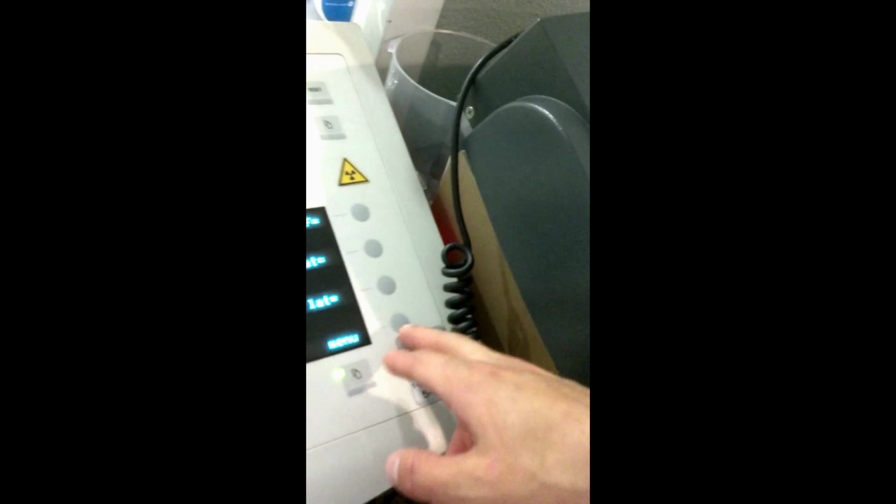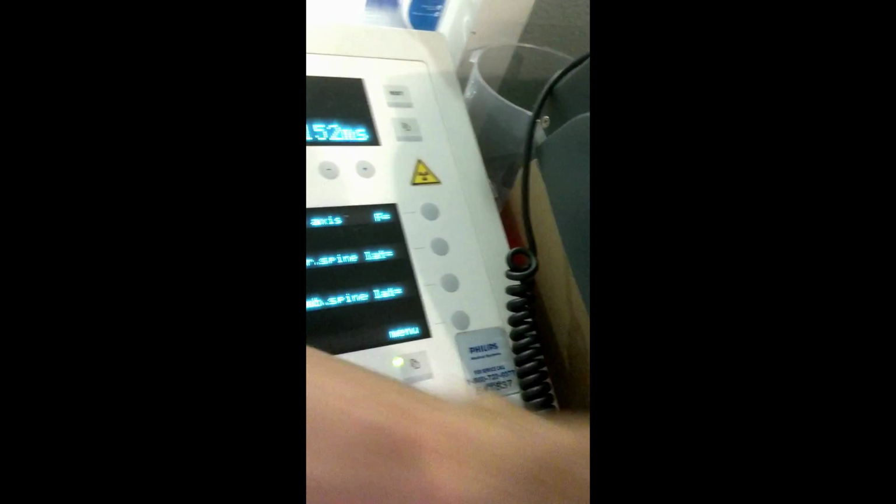We'll come over here now to the console where I'll be setting up for the technique, and this will all be in the bucky. Shoulder AP, and I will shoot it at 70 and 20. That looks good right there. We'll go ahead and shoot it at 70 and 20 in the bucky for all three views.